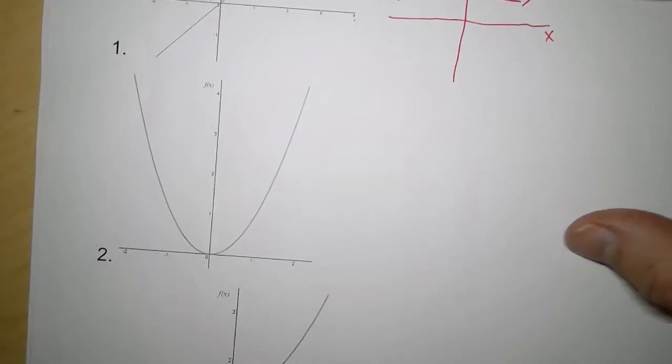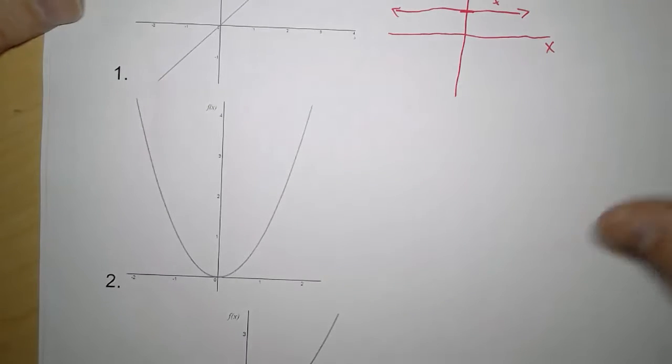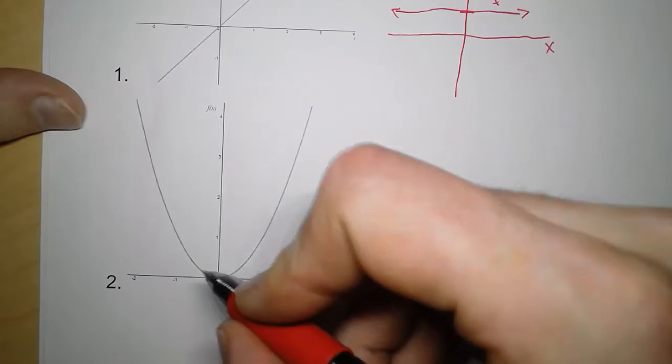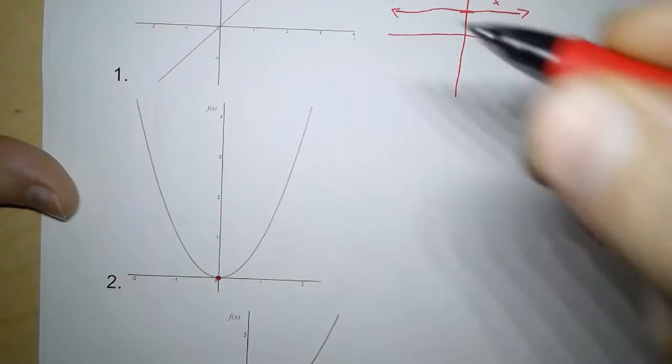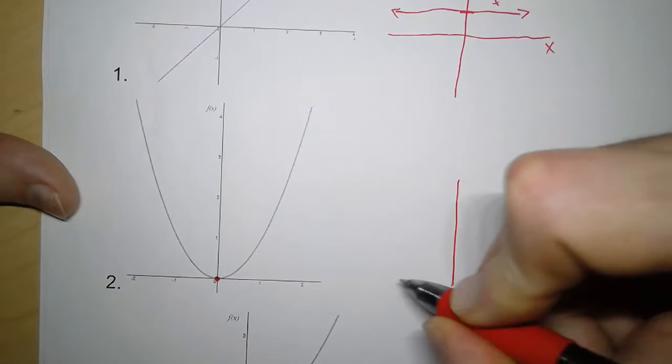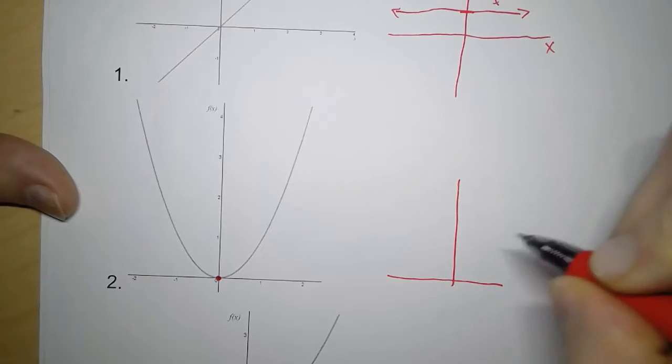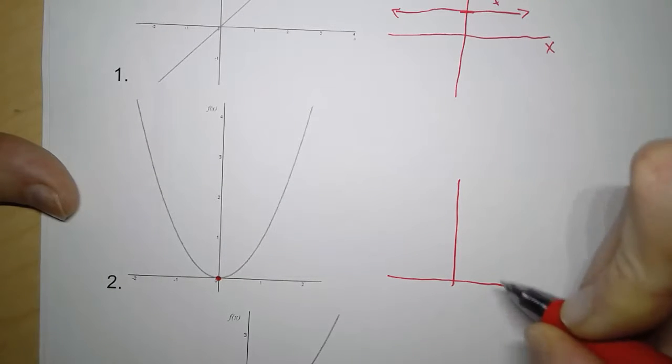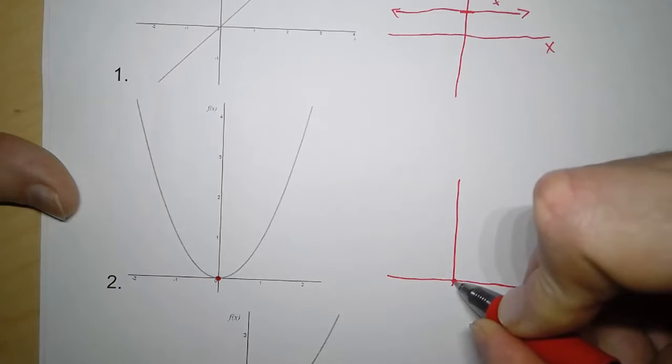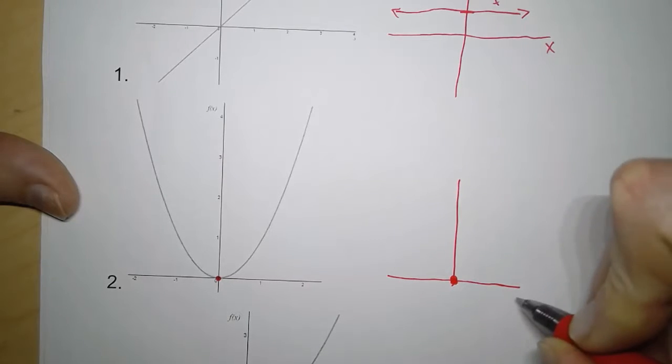So looking at number 2, now we have a curve. So now things get a little more interesting. What I always tell people is first try and find any spots where the slope is 0, where the tangent line would be horizontal. And there is one right here. So that's a good point for us to anchor from, because that tells us that our slope is 0, so the f prime graph is also going to be 0 at that point.